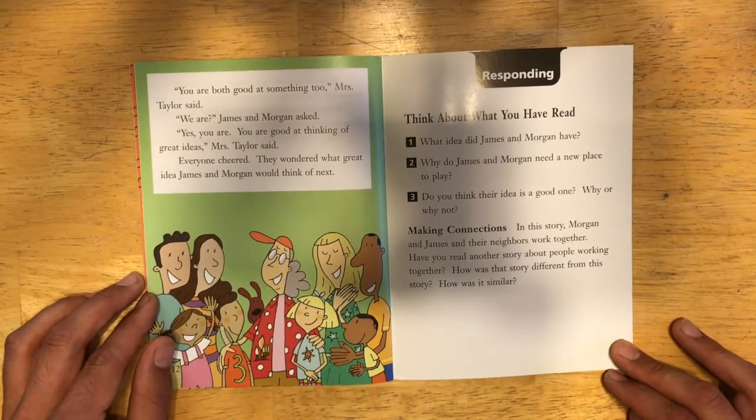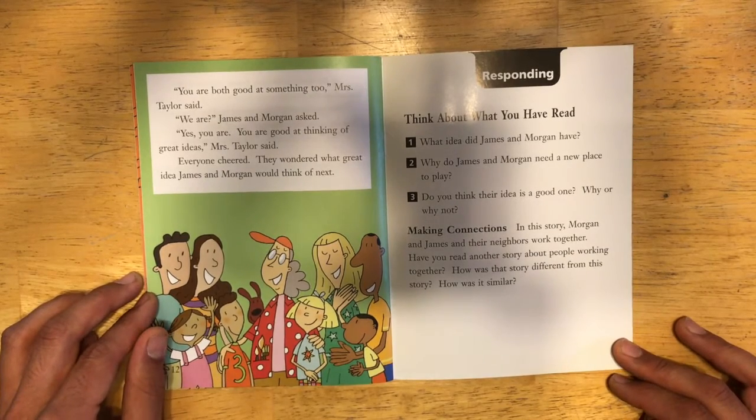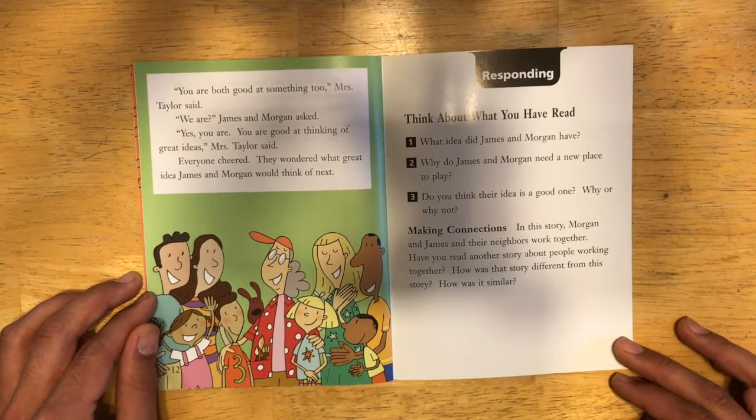"You are both good at something too," Mrs. Taylor said. "We are?" James and Morgan asked. "Yes, you are. You are good at thinking of great ideas," Mrs. Taylor said. Everyone cheered. They wondered what great idea James and Morgan would think of next.